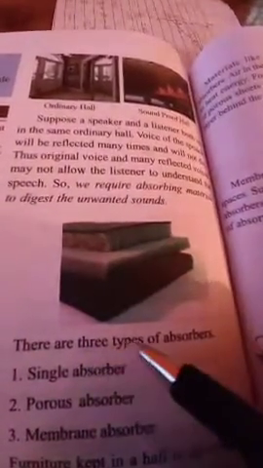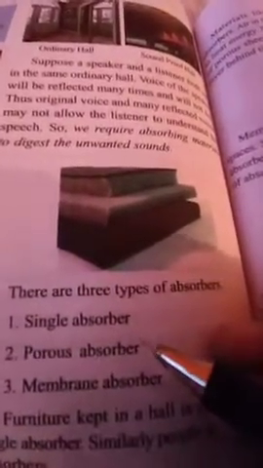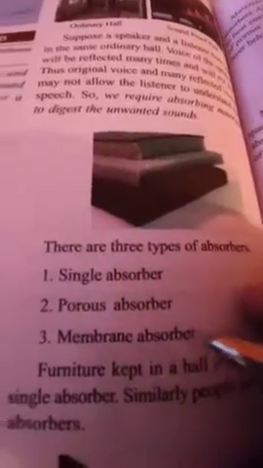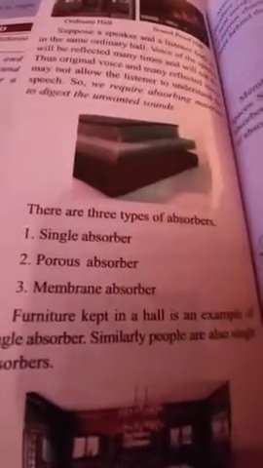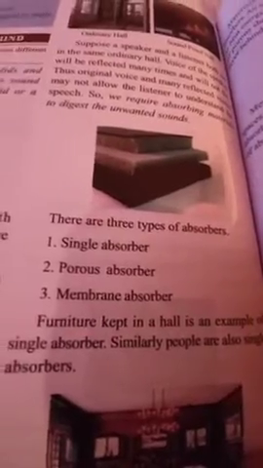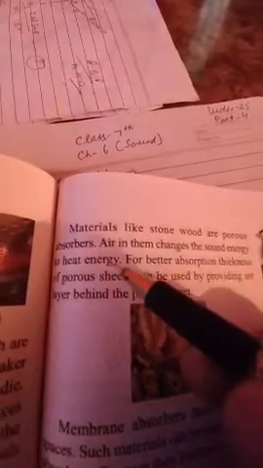So, these are the three types of absorbers. One is single, second is porous, and the third is membrane absorbers. Furniture kept in a hall is an example of a single absorber. Similarly, people are also single absorbers. Then next, materials like stone and wood are porous absorbers. The air in them changes the sound energy to heat energy.